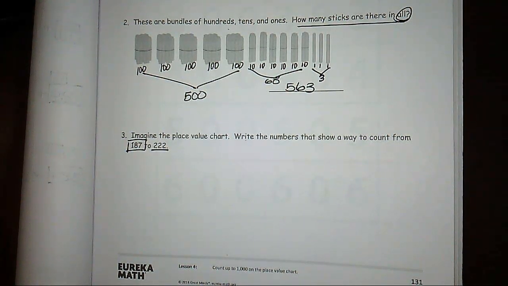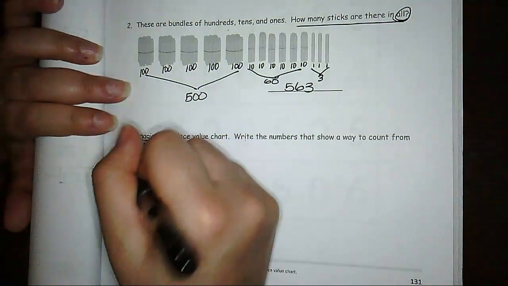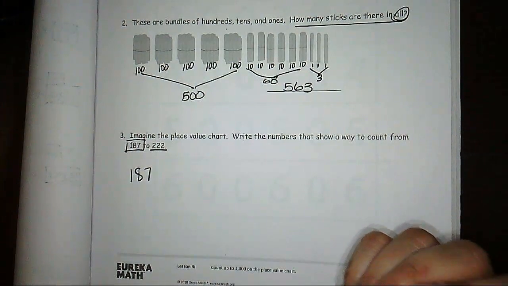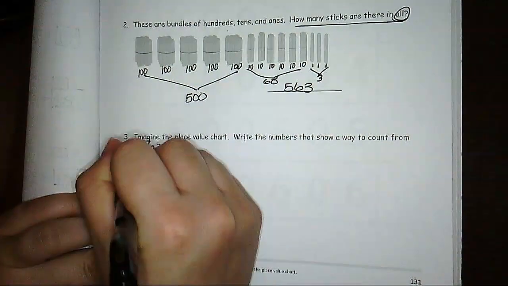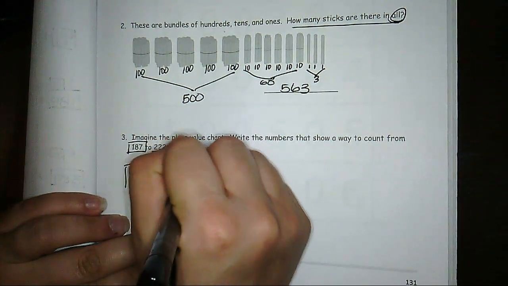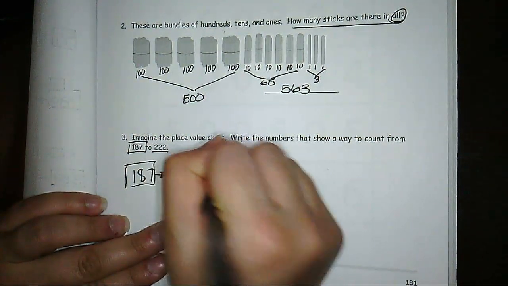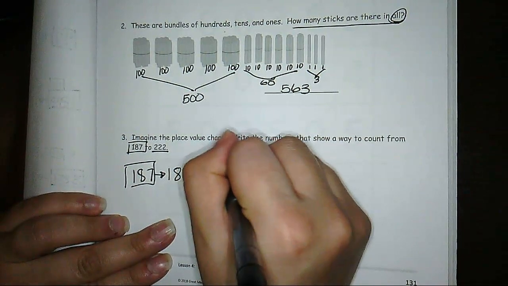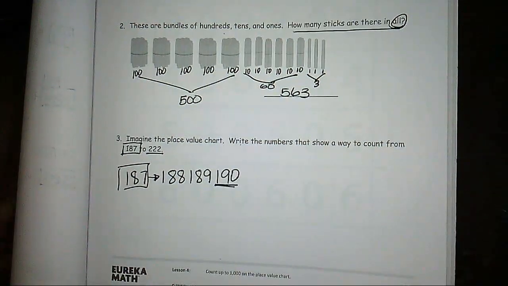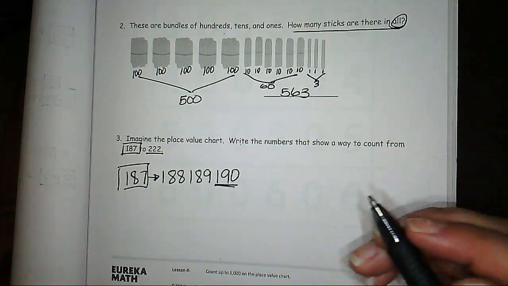And here's what you should have. Don't forget, we bundle. I start with 187. I count by ones, so you should have 188, 189, 190, and I make a benchmark. I bundle it because I make a new unit.